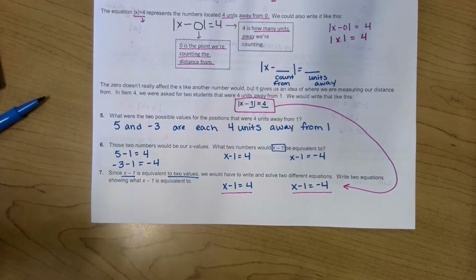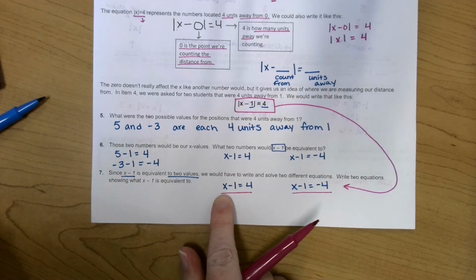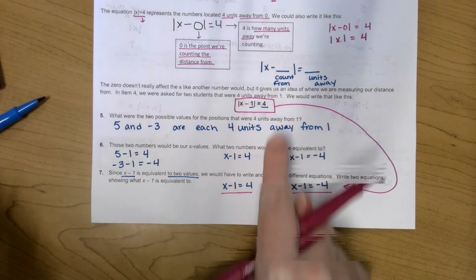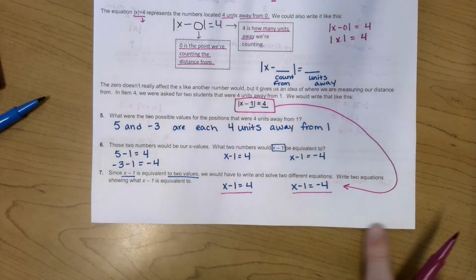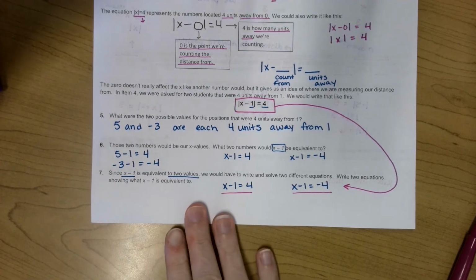So when we solve absolute value equations, you're going to take what's in the absolute value and set it equal to both the positive and the negative. If you need to pause this and take a few notes, go ahead and do that, and then we're going to move on to the next page.